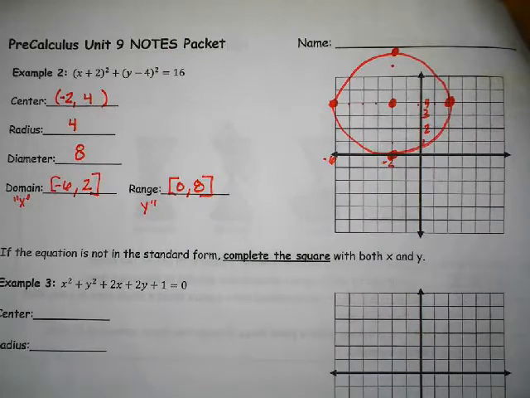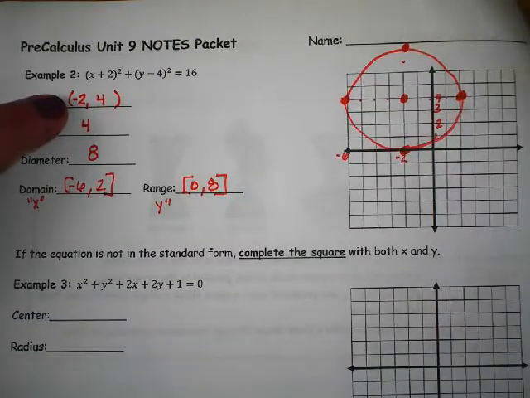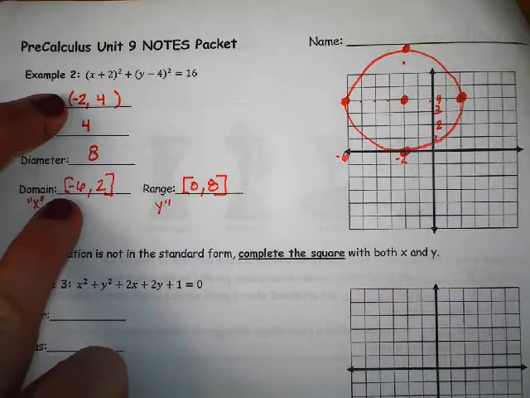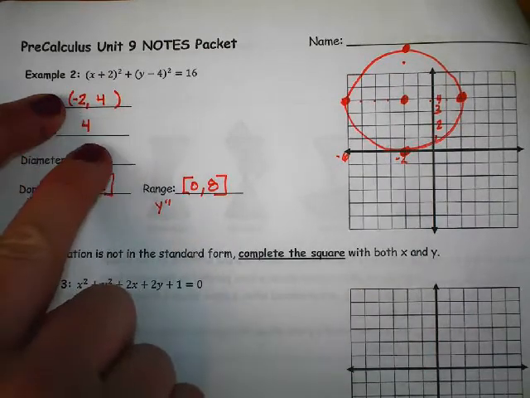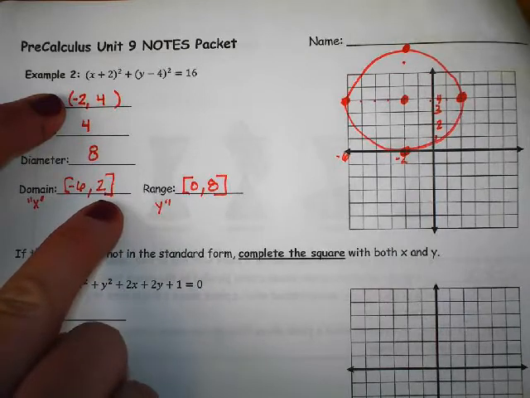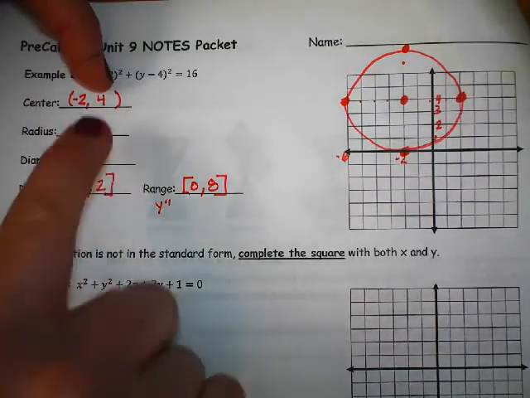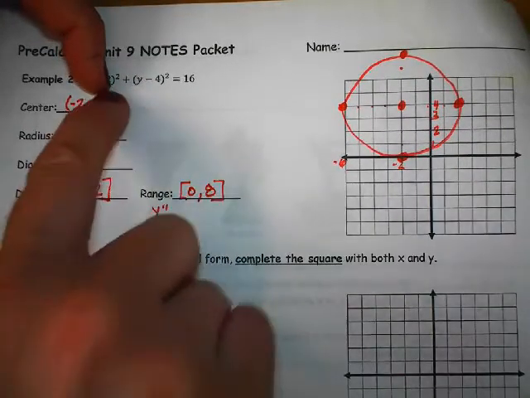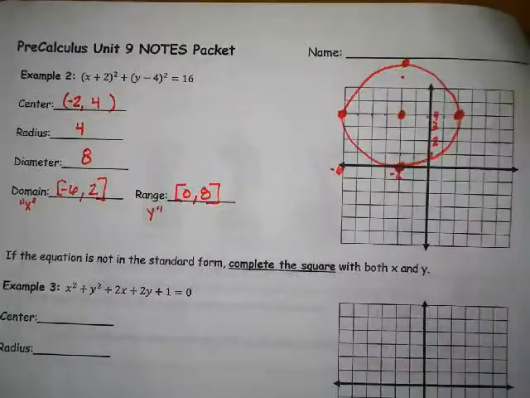Another way that you can find your domain and your range is you can go from your center, and the x coordinate of my center is negative 2. If I subtract 4, I get negative 6. And if I take negative 2 and I add 4, I get 2. For your range, you can take the y coordinate of your center. 4 minus 4, 0. 4 plus 4, 8. So that's one way you can do it without looking at your graph.